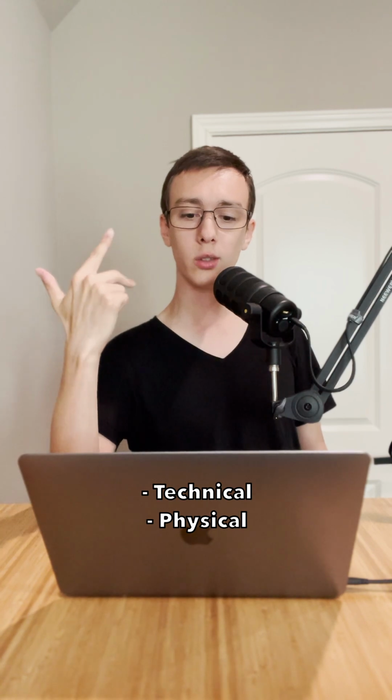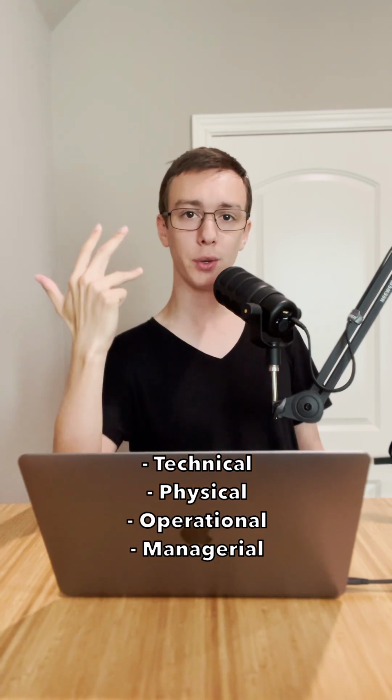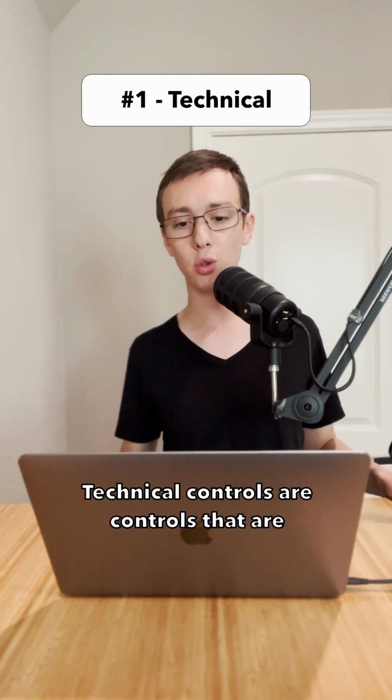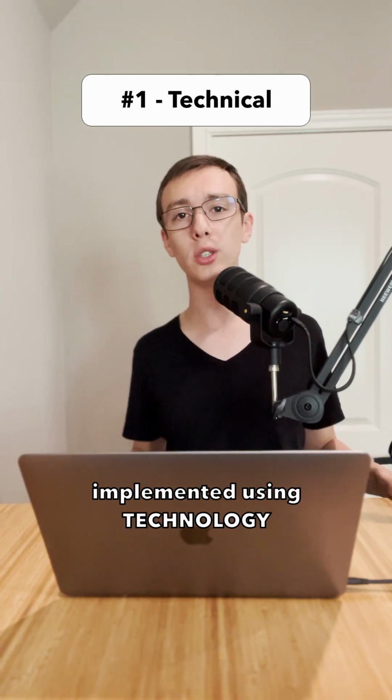In the category side of things, you have technical controls, physical controls, operational controls, and managerial controls. So first of all, we have technical controls, and these are what we typically think of whenever we go to secure a network. Technical controls are controls that are implemented using technology. So this could be something on your network, like a network-based firewall or an intrusion detection system, or it can be directly on your system, something like antivirus or an access control list, security information and event management. Basically anything that you're using hardware or software-wise to provide some kind of security for your network, this is typically classified as a technical control.